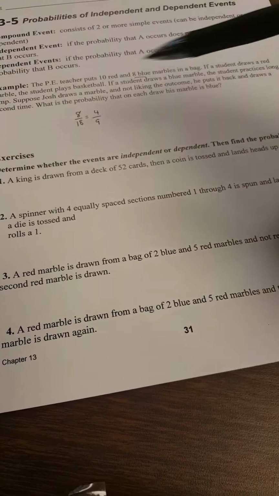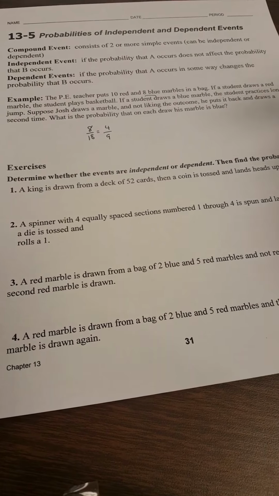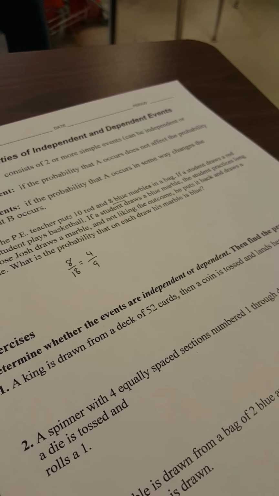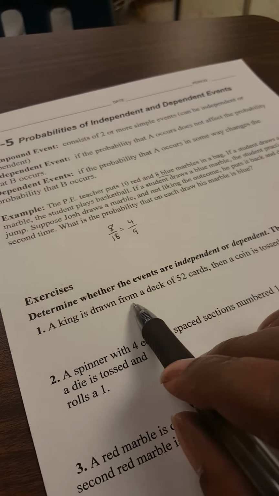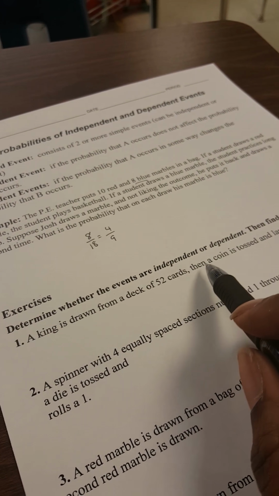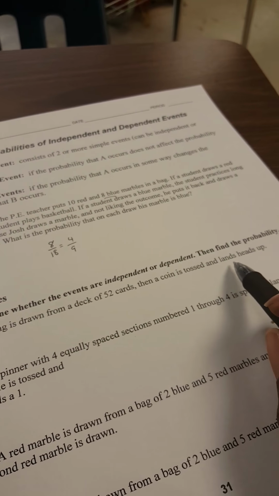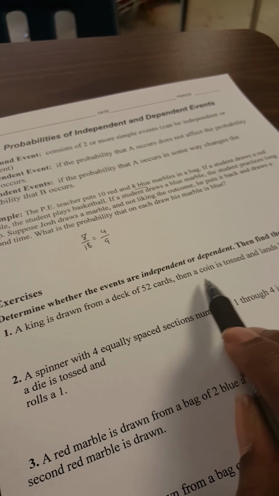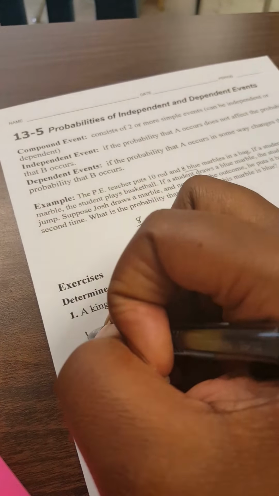If you could please press pause so you can try to do them without me first. Okay, the first one. A king is drawn from a deck of 52 cards. Then a coin is tossed and lands heads up. First of all, these have nothing to do with each other. So these would be independent.